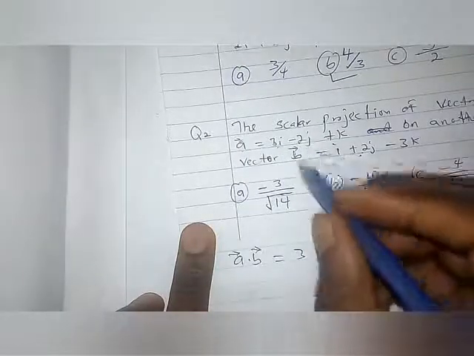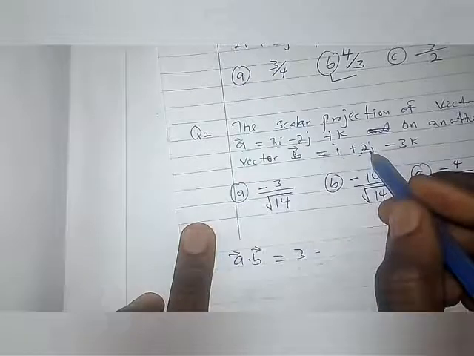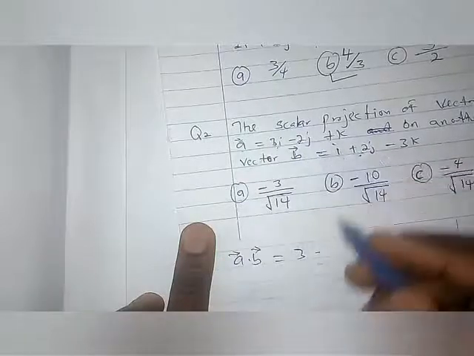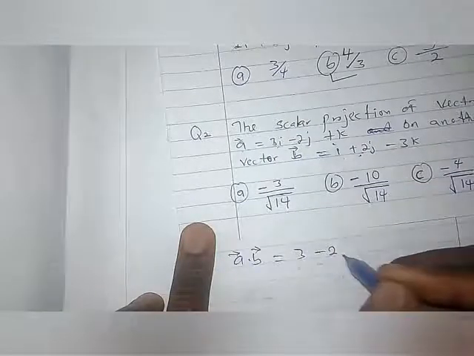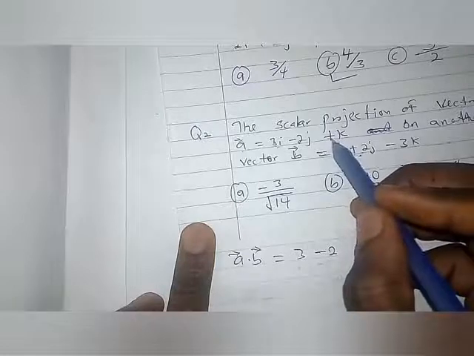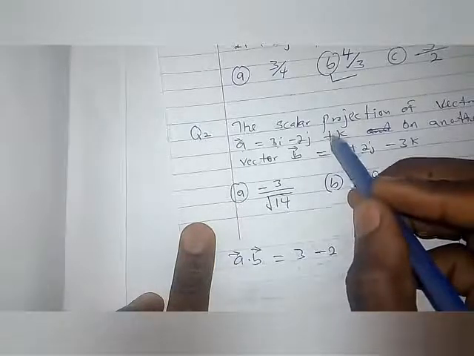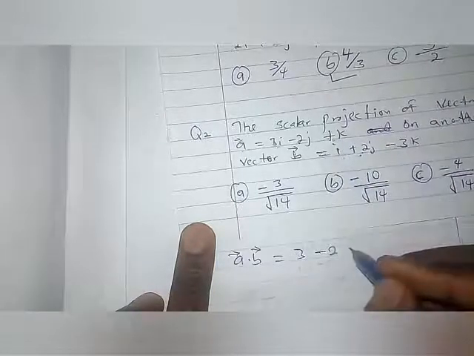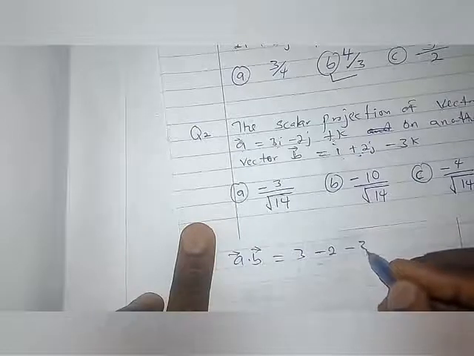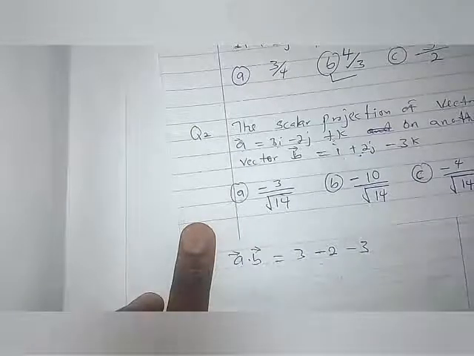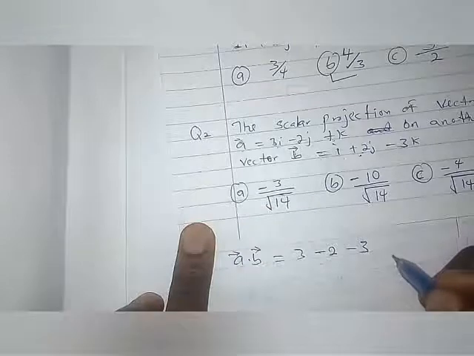Then 2 minus 2 multiplied by 2, we have minus 4, and then plus 1 multiplied by minus 3, we have minus 3.